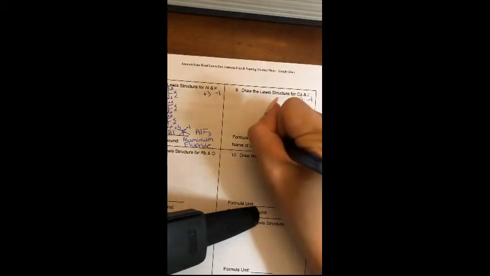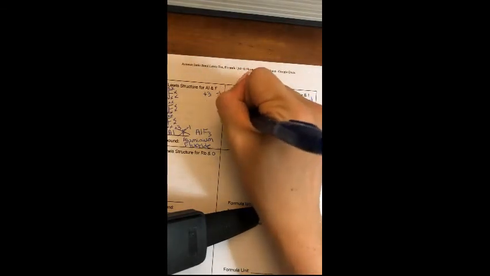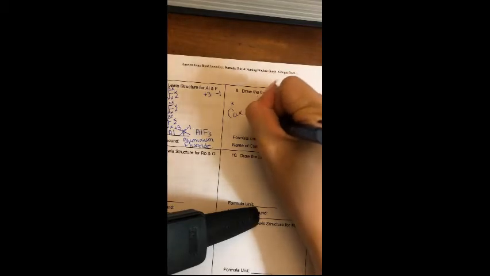Okay, now number 8. So calcium is +2, iodine is -1. Cross them over. We get CaI2. So we've got 1 calcium, which has 2 valence electrons, and I've got 2 iodines.